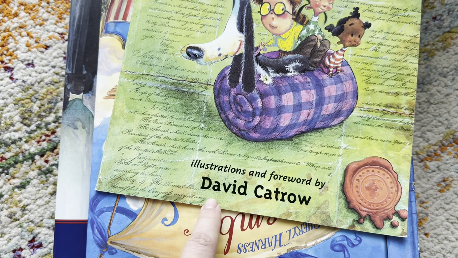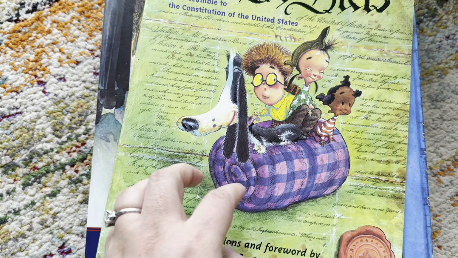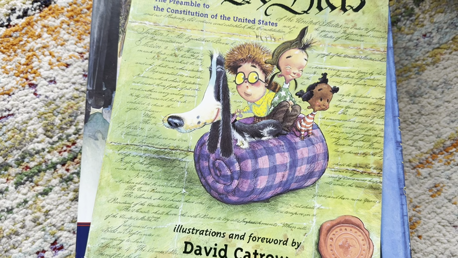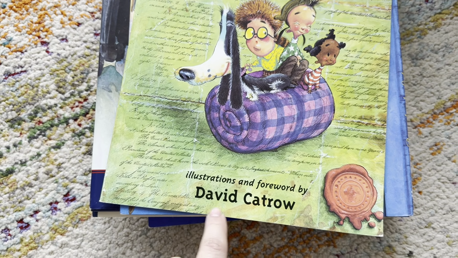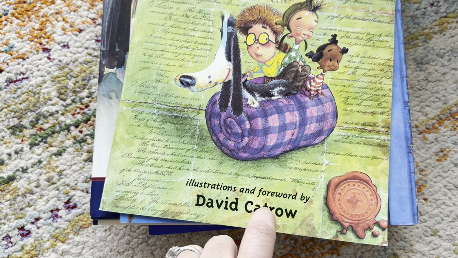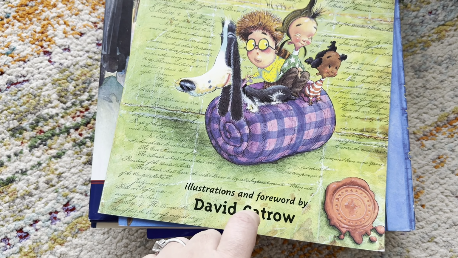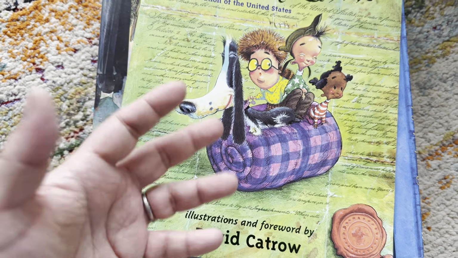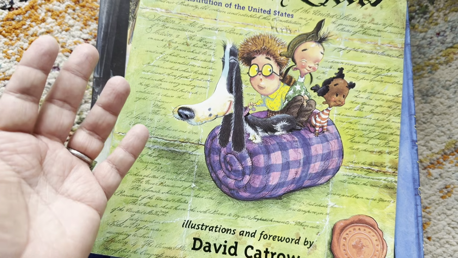This illustrator, David Catrow, I attribute a lot to. If you have little ones who are just now learning to read, I attribute a lot of my son's love for reading to this guy, because he created so many awesome early readers. My oldest loved it so much, and it ignited his love for reading.